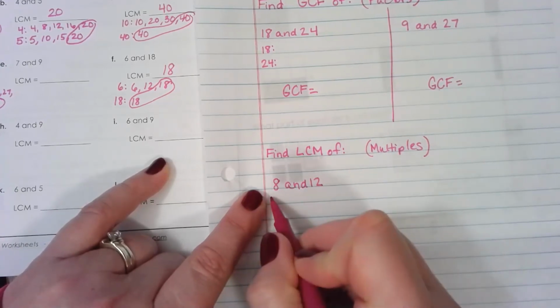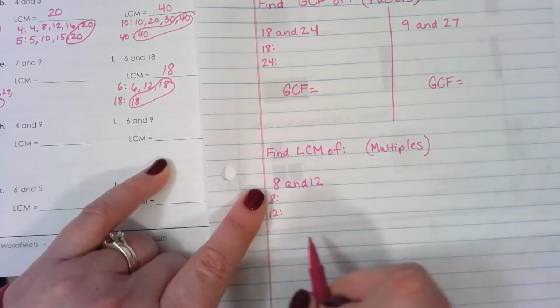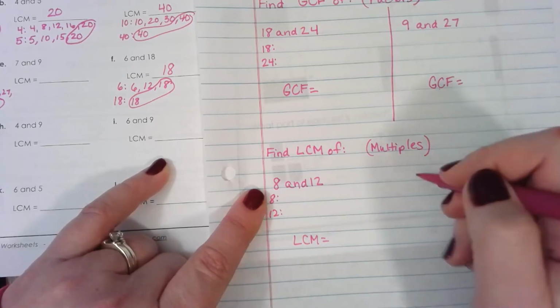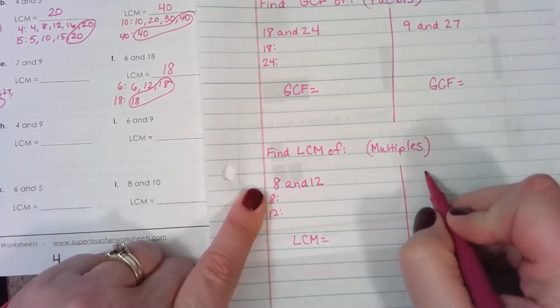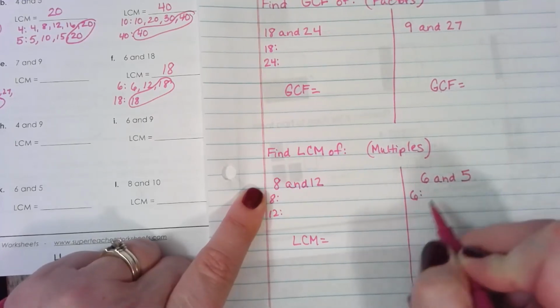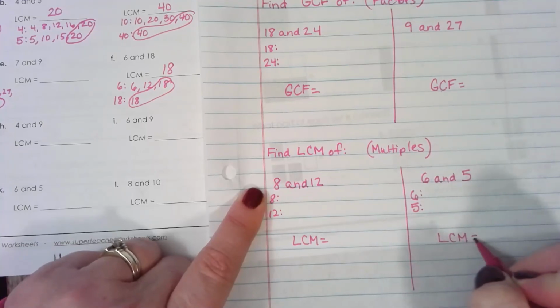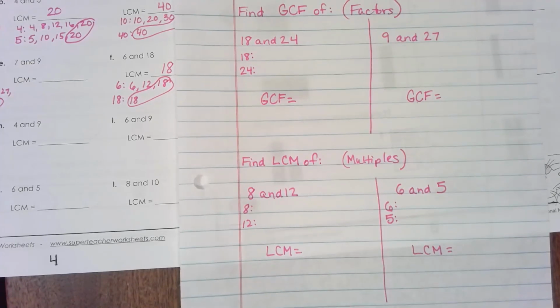So again, 8, 12, you'll count by 8s, count by 12s, then give me the least common multiple, and I want you to also try 6 and 5. So give me the multiples of 6, the multiples of 5, and then tell me the least common multiple. That is your job for today.